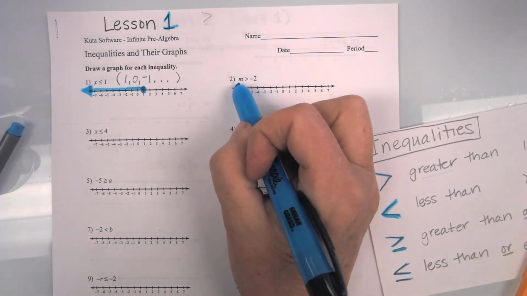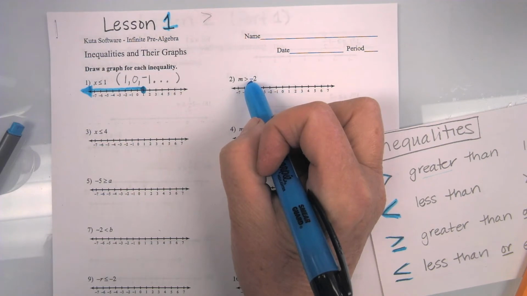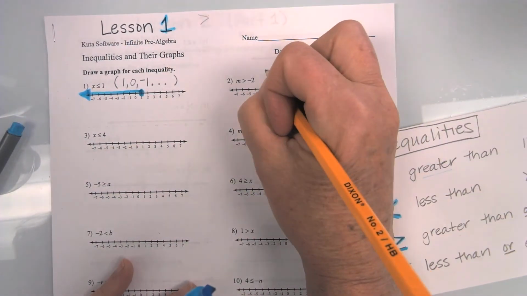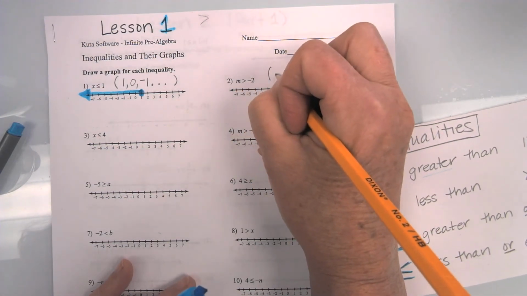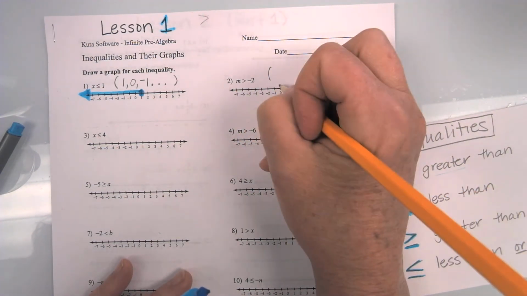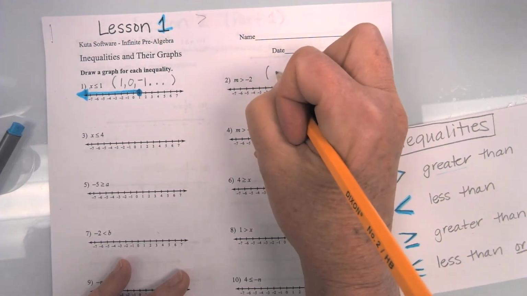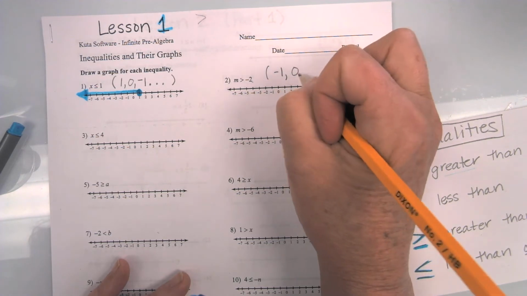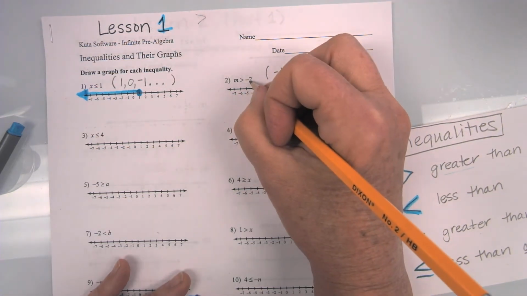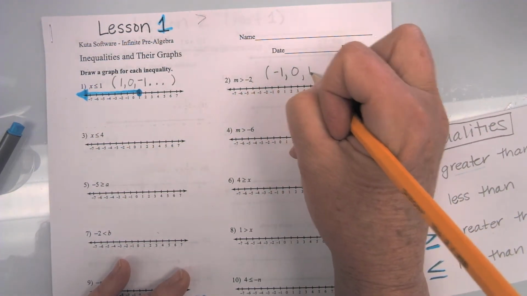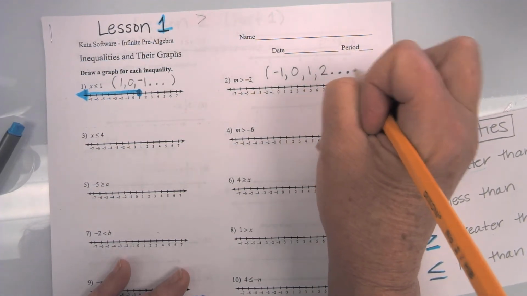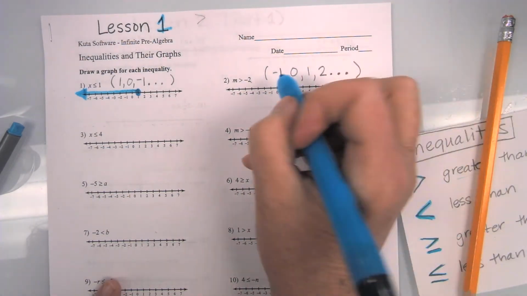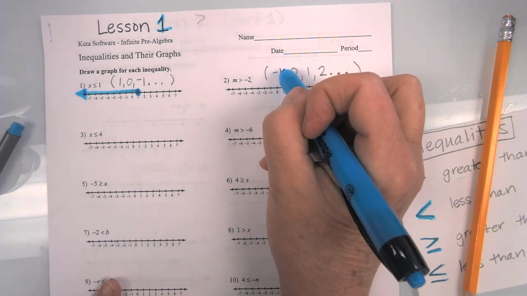This says m is greater than -2. Well, that means m has to be larger than -2. So it cannot be -2. So it can be -1 because that's larger than -2. It can be 0 because 0 is greater than -2. And it can even be 1 or 2 all the way into infinity. So how do I show this on the graph? Because it technically could be -1.9.